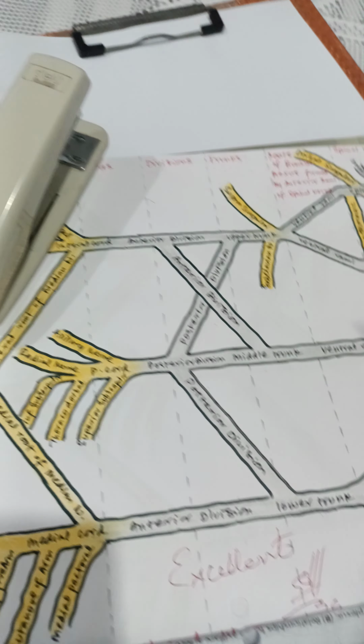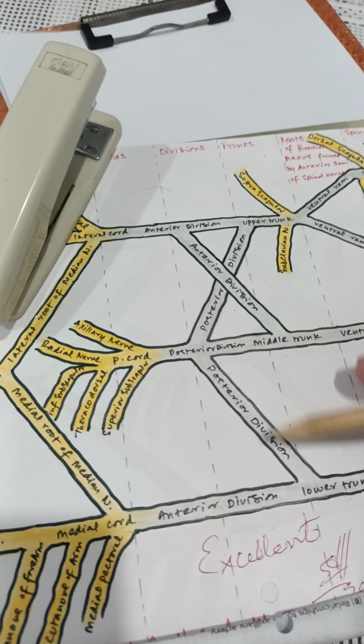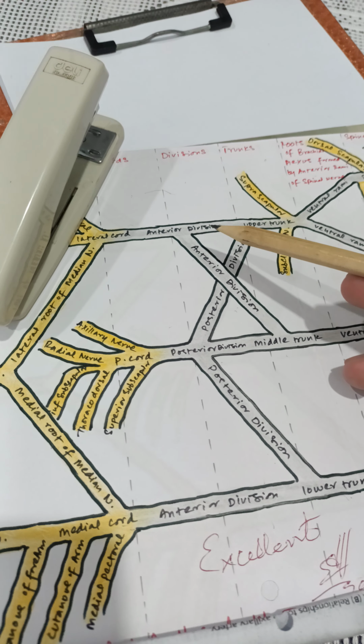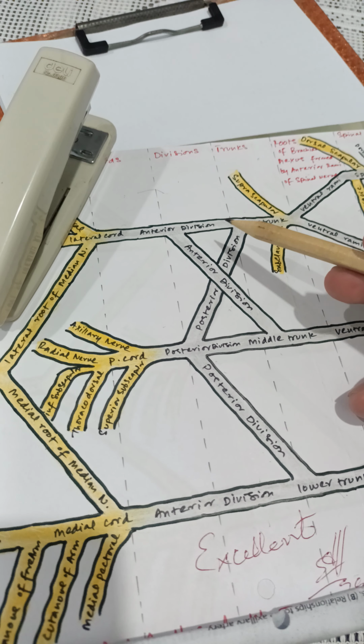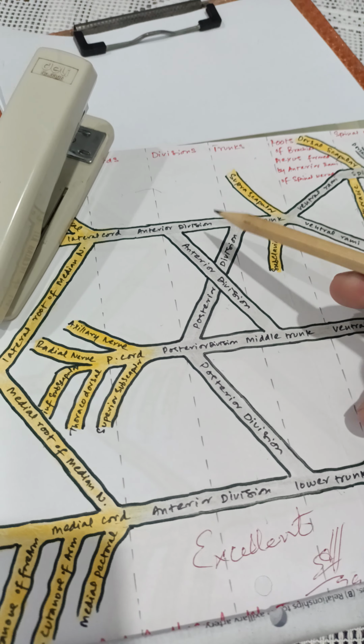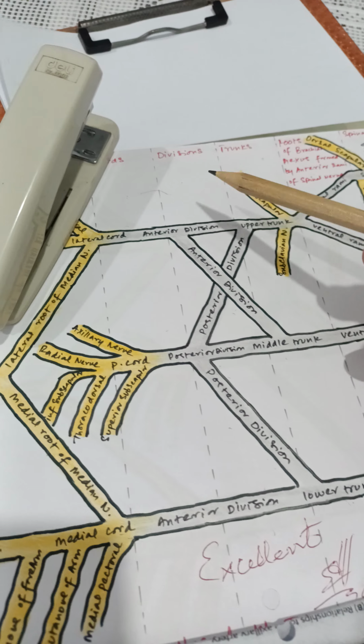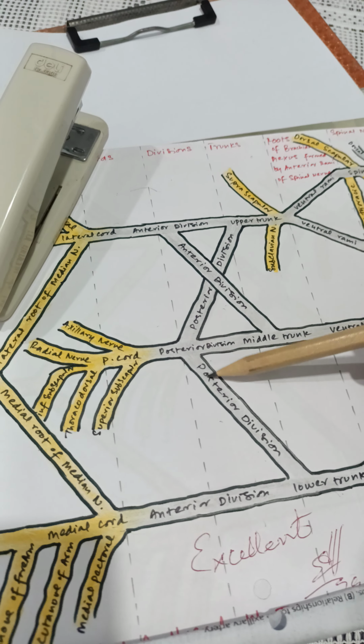the upper limb. Now, this division part is actually present posterior to the clavicle. The region posterior to the clavicle is termed the cervico-axillary canal, because this is the transition area between the cervical region and the axillary region. So the divisions are actually present posterior to the clavicle.